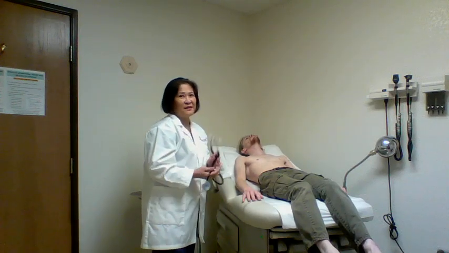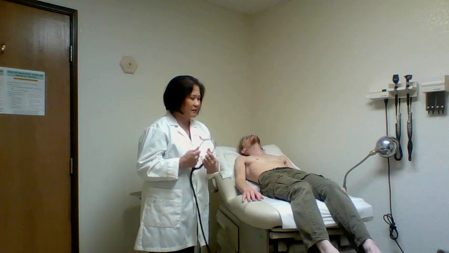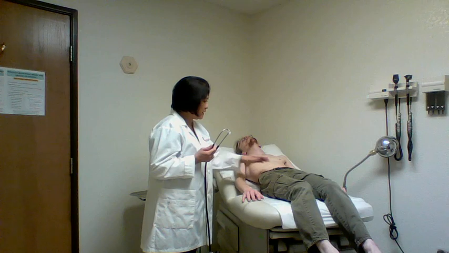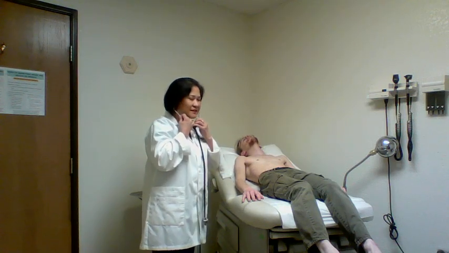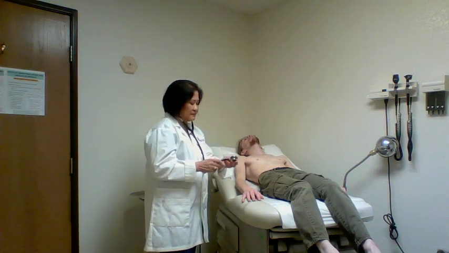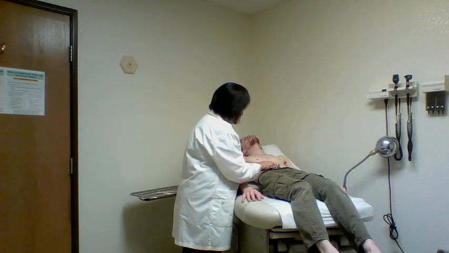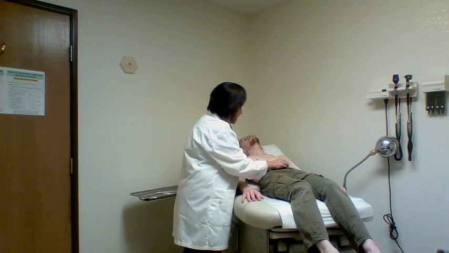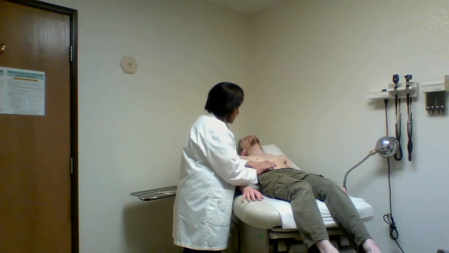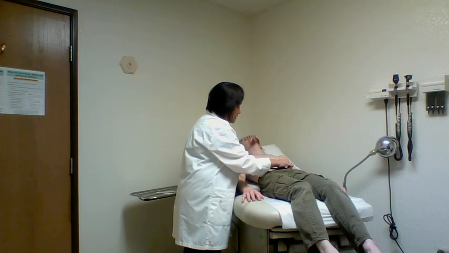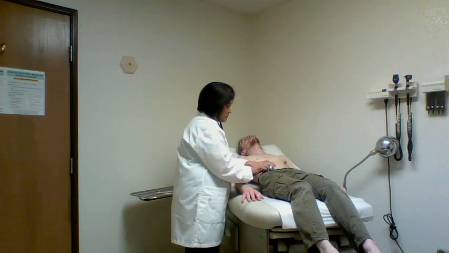So I'd like to check for any bruit in the abdomen, the abdominal aorta. And then we can go both sides. It splits up to the renal arteries. Which I don't feel any. I don't hear any. Also for the femoral.